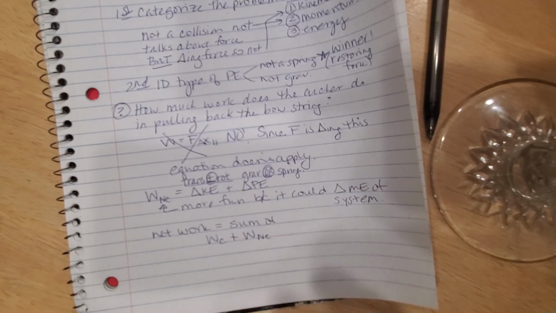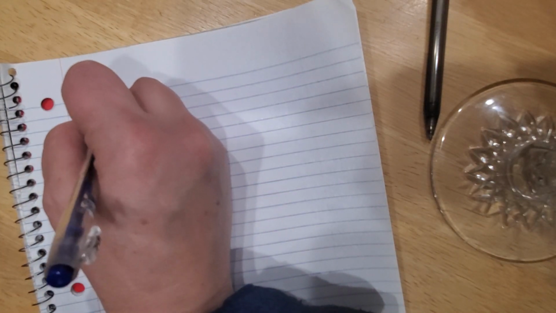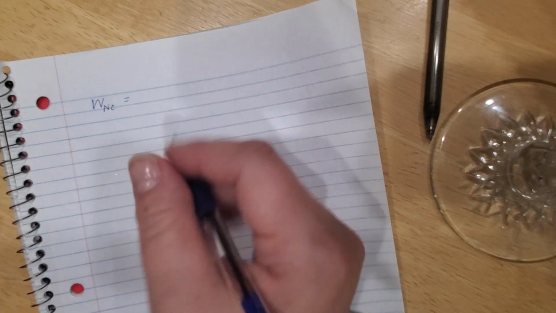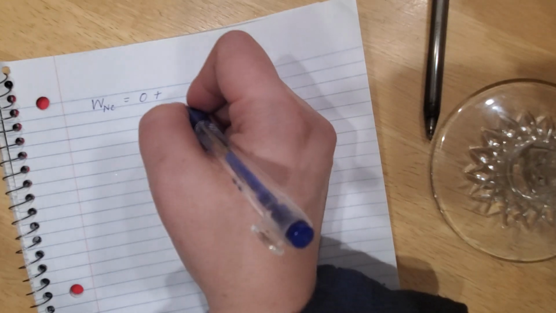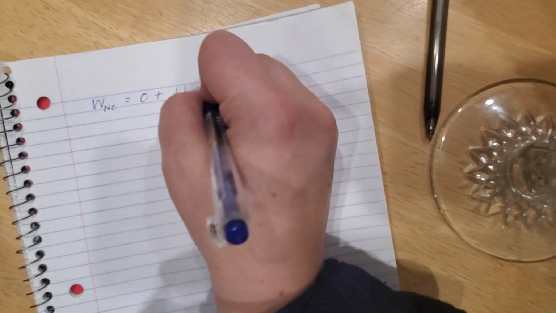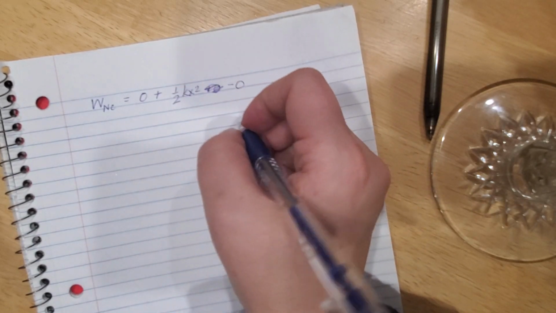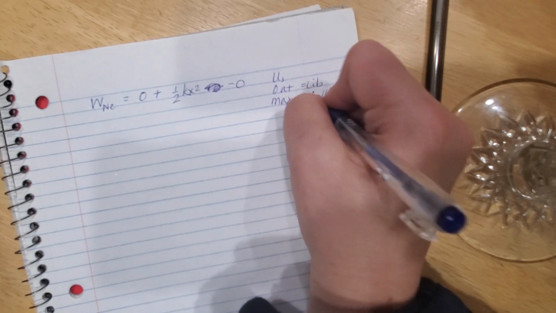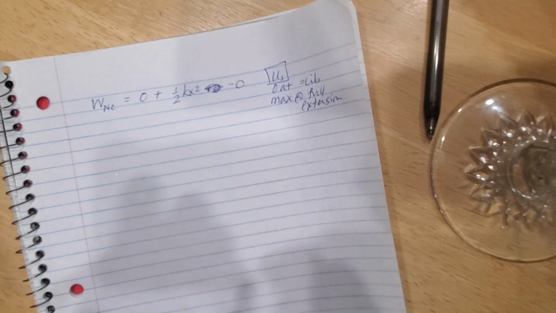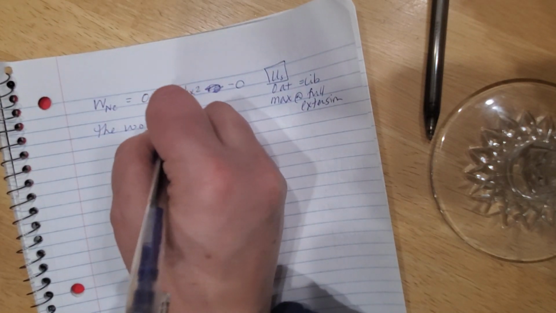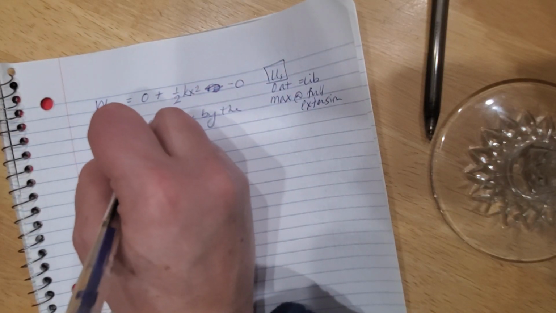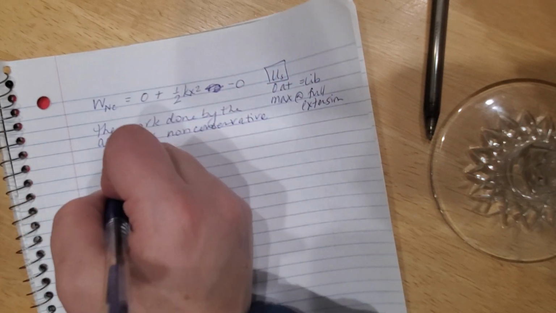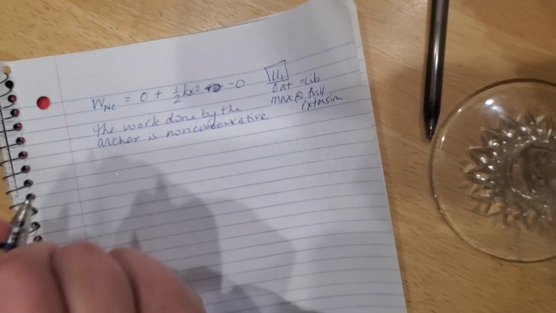But anyways, let me turn the page. So we've got the work done by non-conservative forces will be equal to the change in translational kinetic energy, which is nothing because it starts at rest and ends at rest. There's nothing rotating, so that's a 0. Plus change in spring, so we'll just have 1/2 kx squared minus 0. It starts with 0. Let's say the U of the spring is 0 at equilibrium and max at full extension. Let's make some notes on the side. The work done by the archer is non-conservative, since it changes the mechanical energy of the string arrow system.